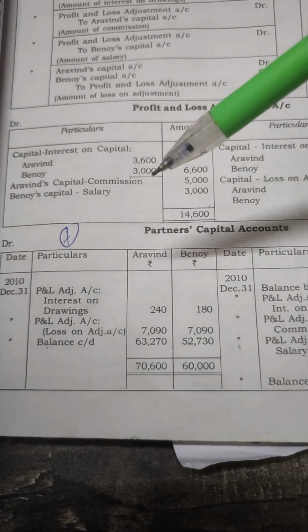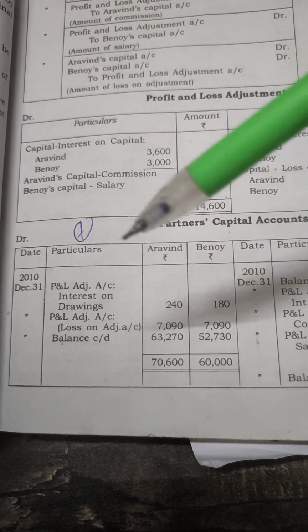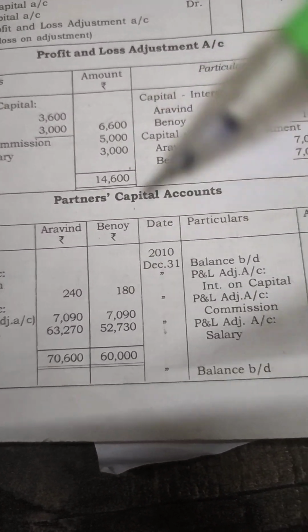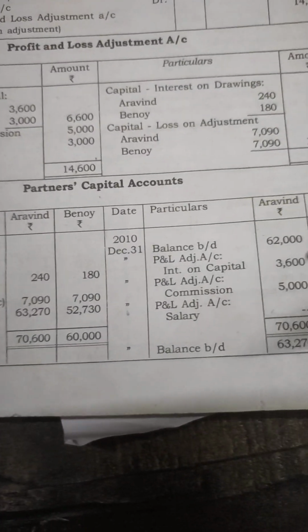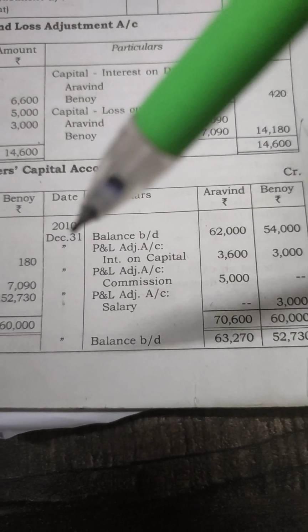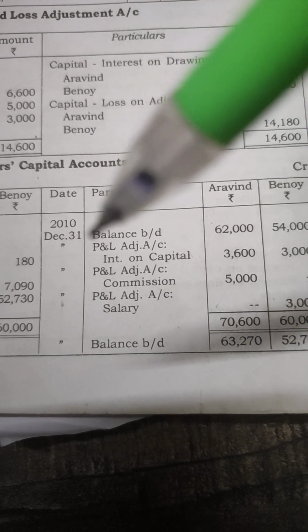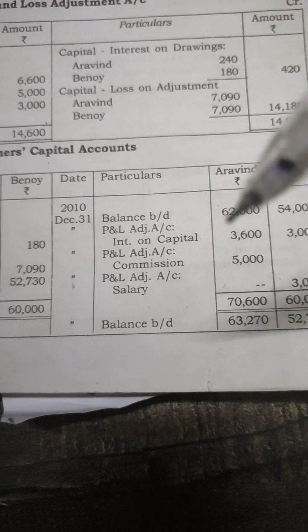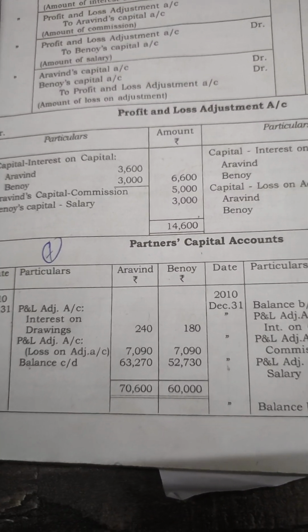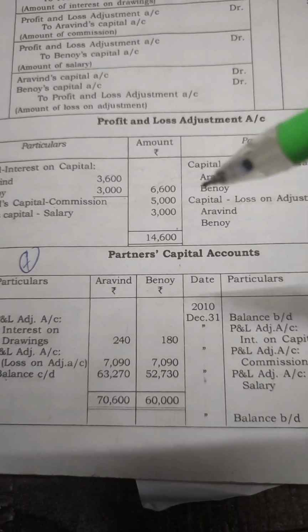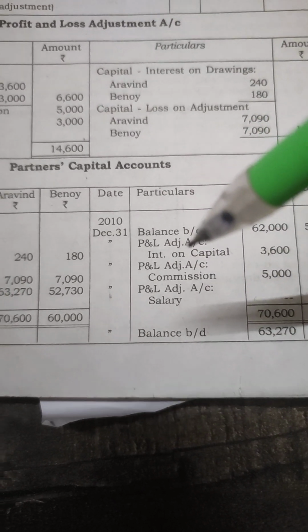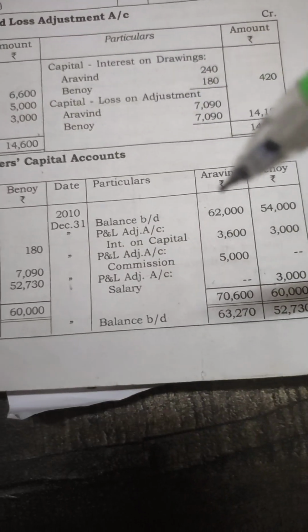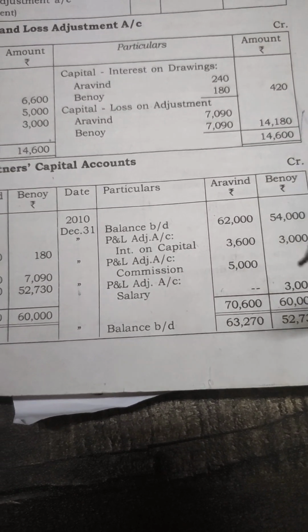Then we have to prepare the partners' capital account. We have to draw the format: date, particulars, Aravind, Binoy, date, particulars, Aravind, Binoy. Then the opening capital, it is to be credited, date is 2010 December 31. Balance brought down amount is 62,000 and 54,000. Then the adjustments we have made in the profit and loss adjustment account, that is interest on capital, 3,600, 3,000, are separately shown in the respective capital accounts.